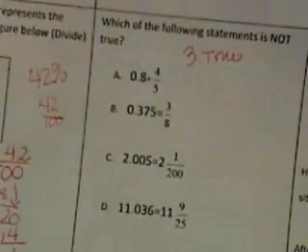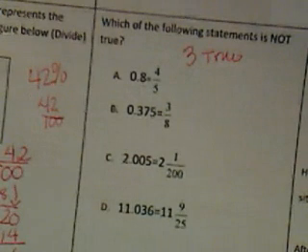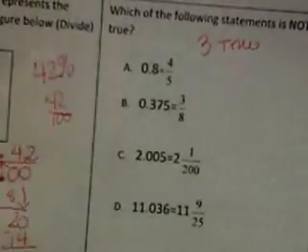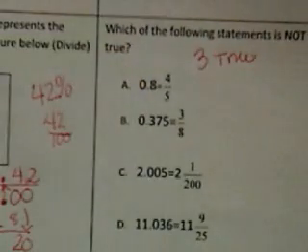So, we got to figure out which of the following statements is not true. So that means 3 of them are true. Please note that on your papers tomorrow when you see the word NOT, that means 3 are true. So you should have 3 T's on the paper. So now we got to figure this out. Is 4/5 the same as 8/10?